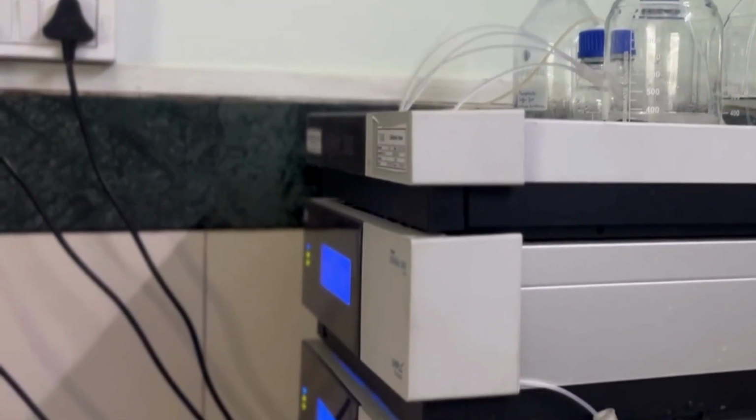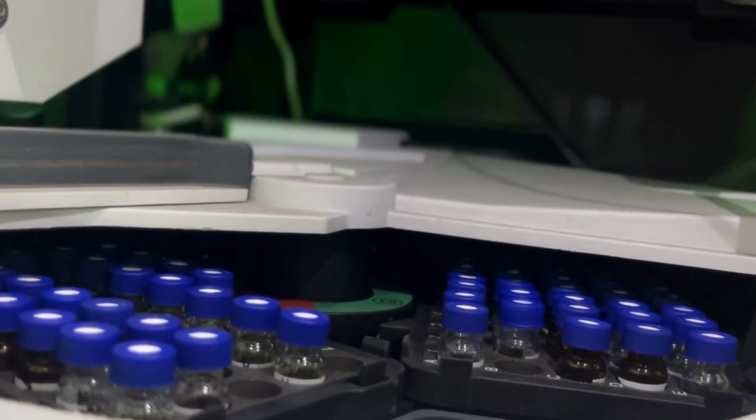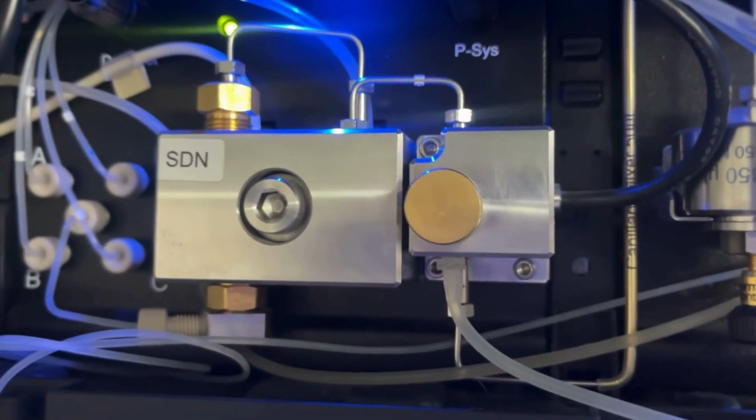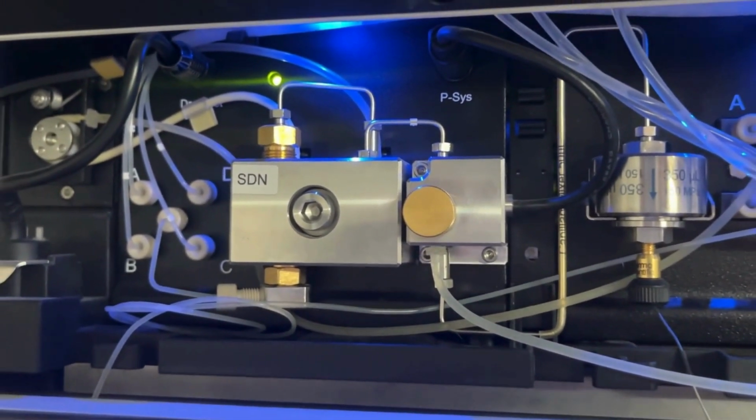We will be starting with our analysis of artificial sweeteners through the HPLC instrument. The process begins with an automatic sampler unit which consists of a syringe, sample tray and injector into the HPLC system, where it is carried through the stationary phase or column through tubes and pumps.